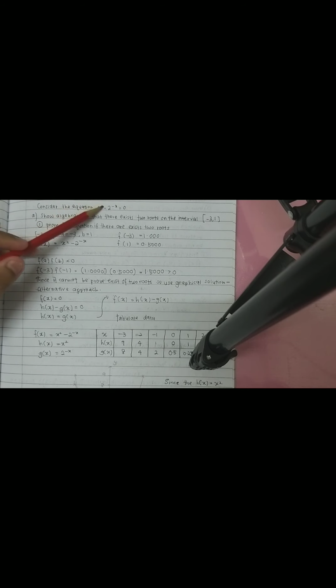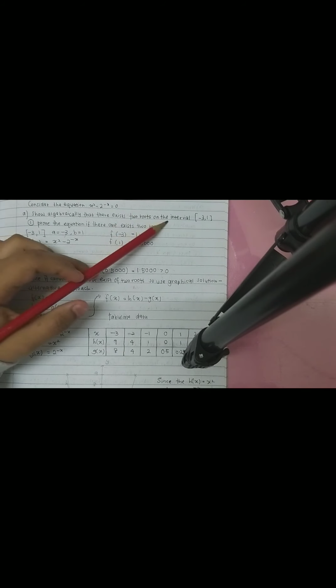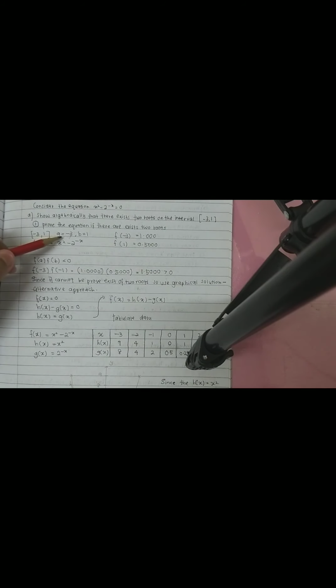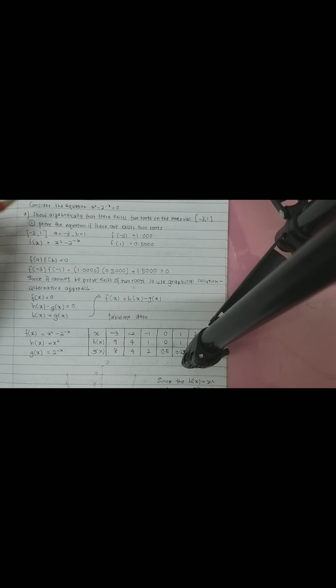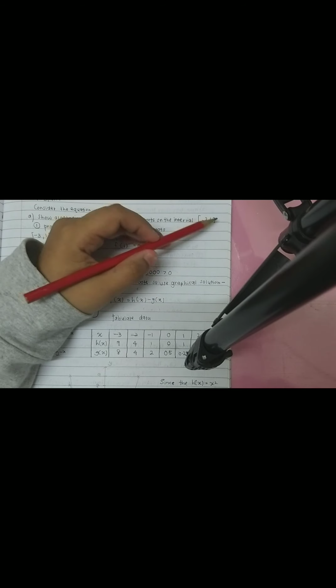For part B, question number 1, which is A. Consider the equation x squared minus 2 to the power of negative x equal to 0. Show algebraically that there exist two roots on the interval negative 3, 1. So first we will prove if there exist two roots in this equation. So we will substitute the values negative 3 and 1.